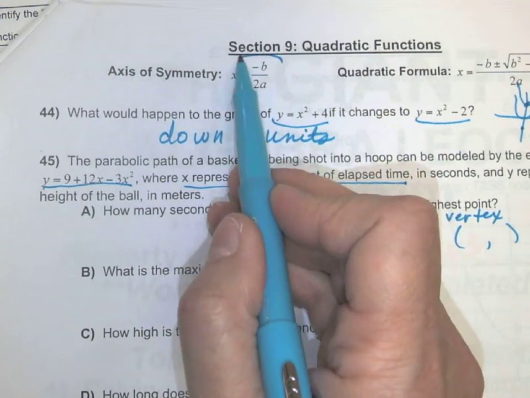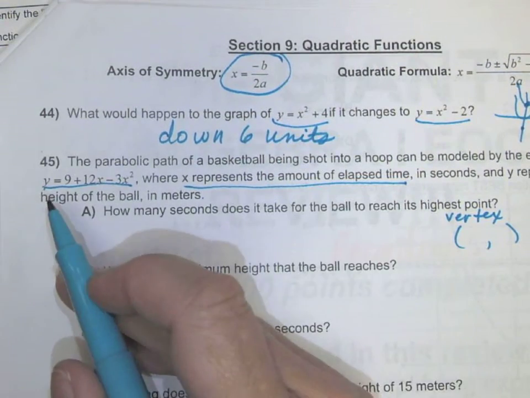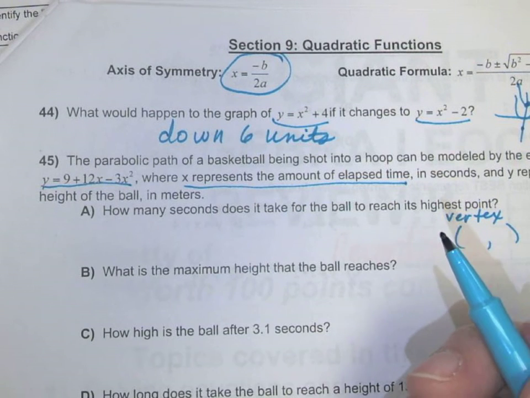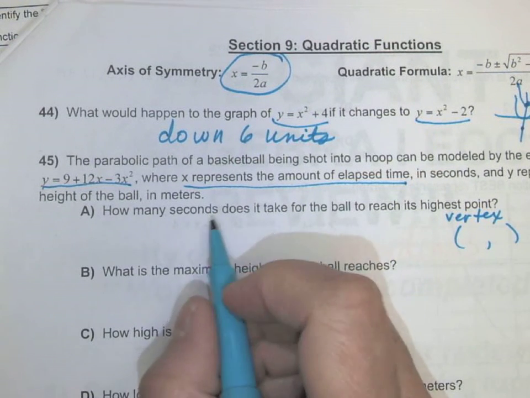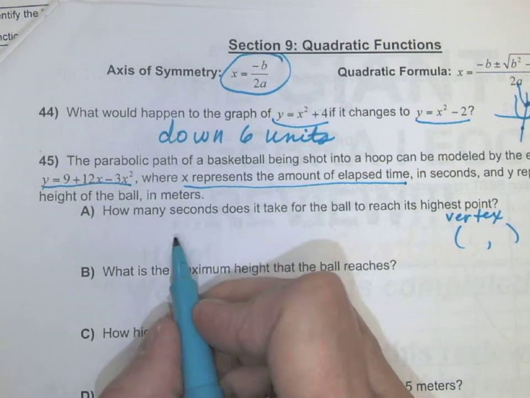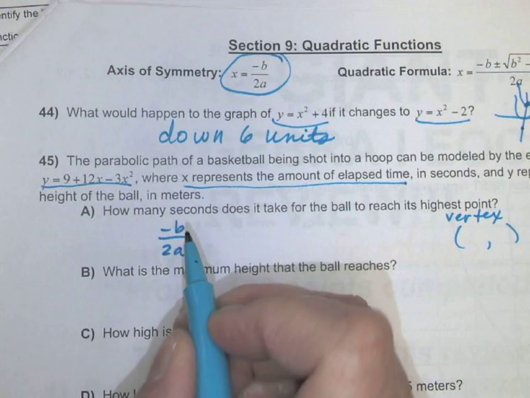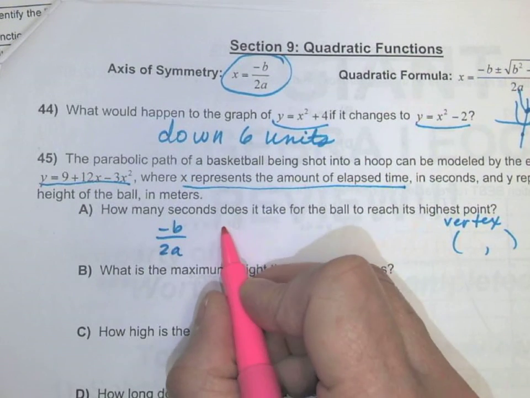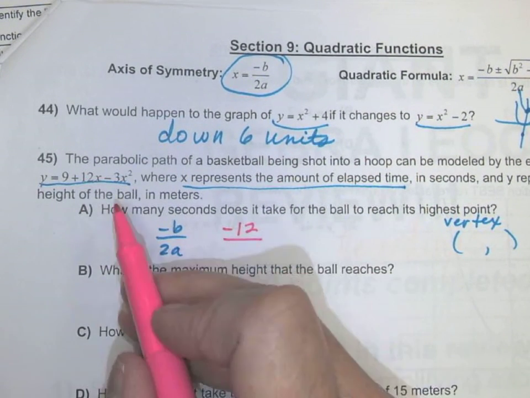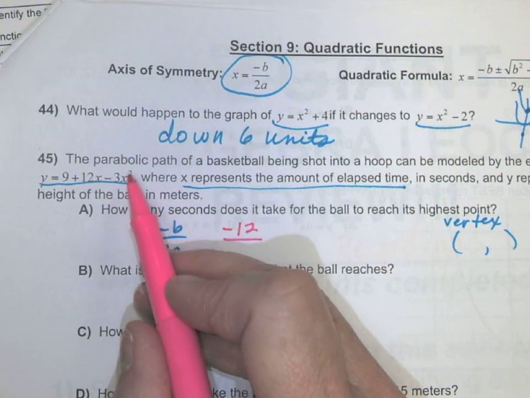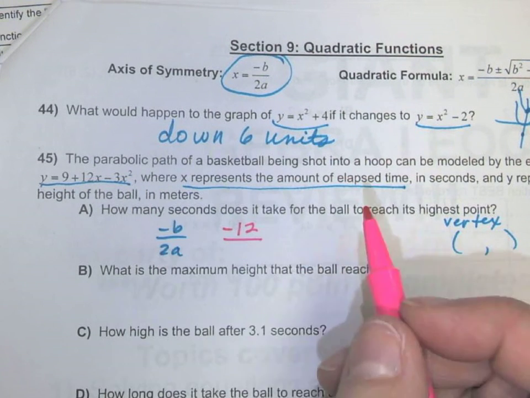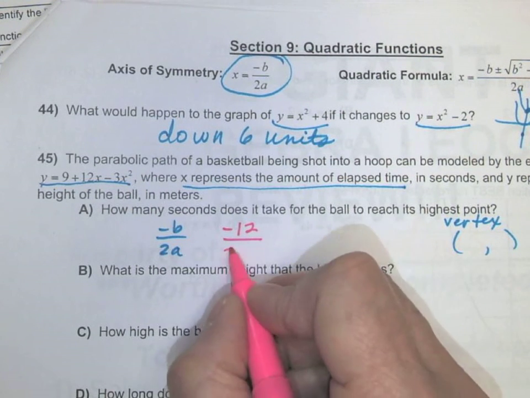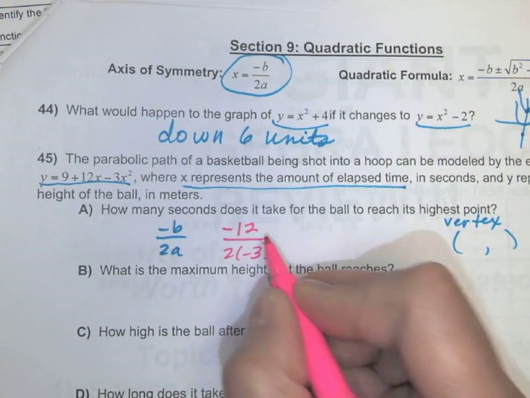So look up here at your formula. Now first you could put it in the calculator and see if you could find it that way. If you can't, then use your formula, negative b over 2a. b is the number in front of x, so it's negative 12, over a, the number in front of x squared. Remember, they're not always in order. Some of you are struggling with that. A is in front of x squared.